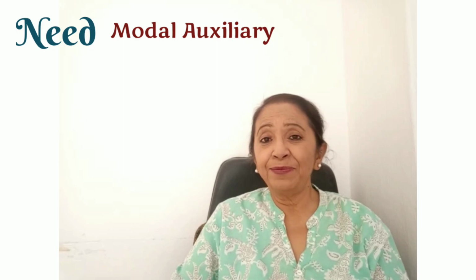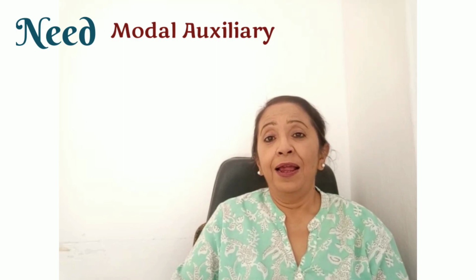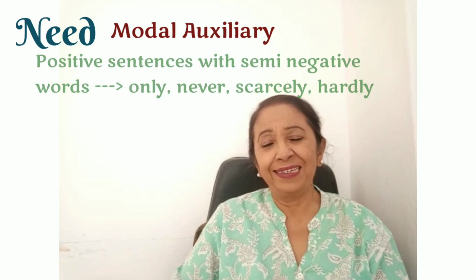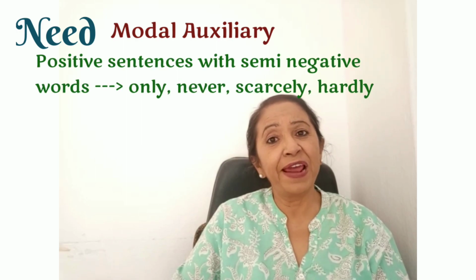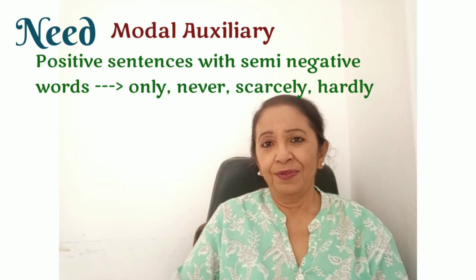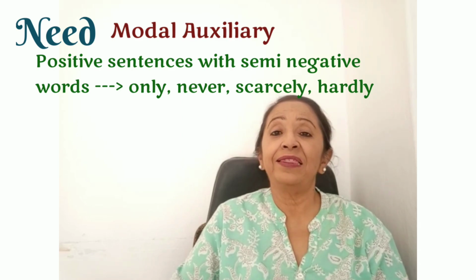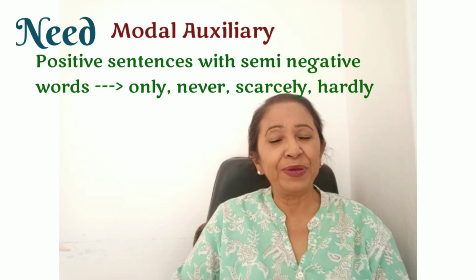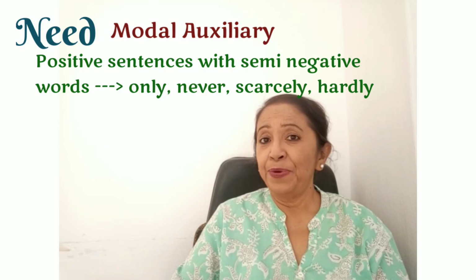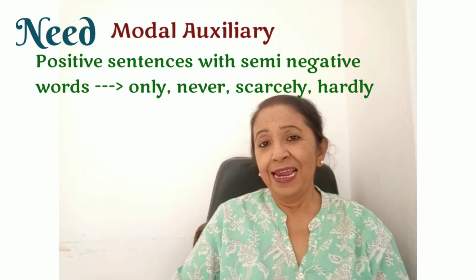Now sometimes we use need in positive sentences, but that's very uncommon. And that is when there is a semi-negative word present in the sentence.